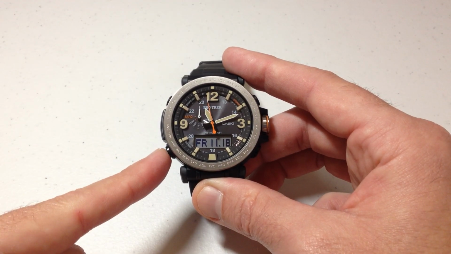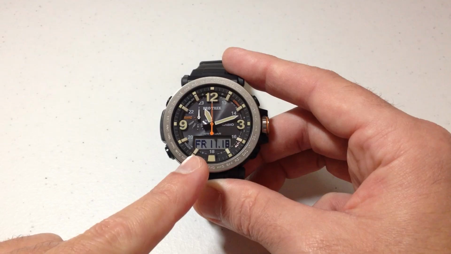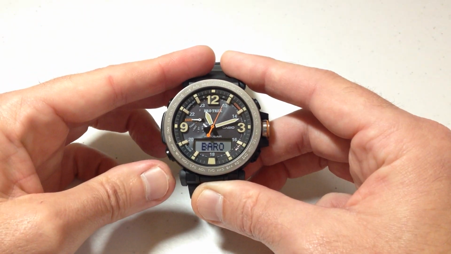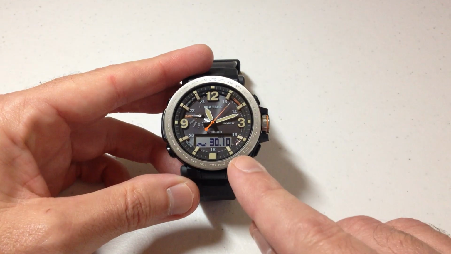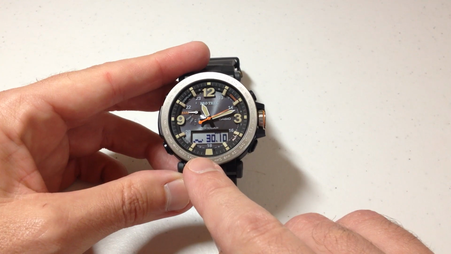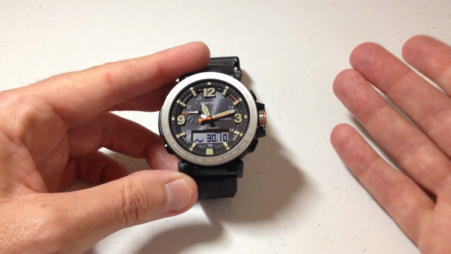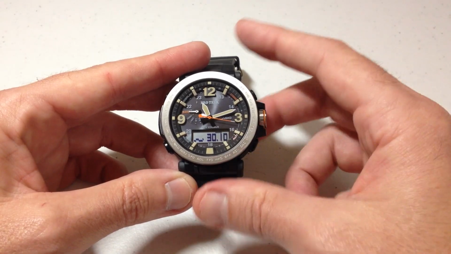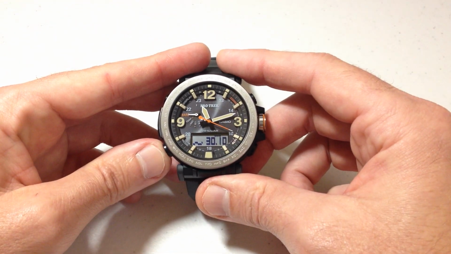Let's go ahead and start by pressing the mode button on the left-hand side. Again, we're in our time mode right now. If I press the bottom left button, it takes me to my barometer mode, and now you can see the barometric pressure and the barometric pressure trend over the last 24 hours on the watch. Again, you could stay in this mode for an hour, but after an hour, it will kick you out of the barometer mode.